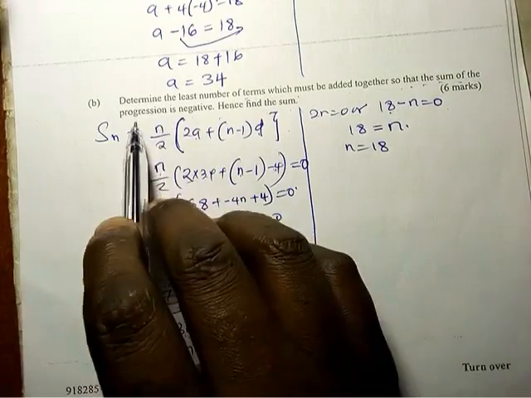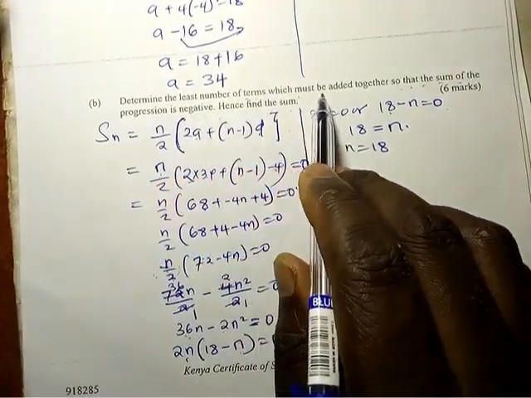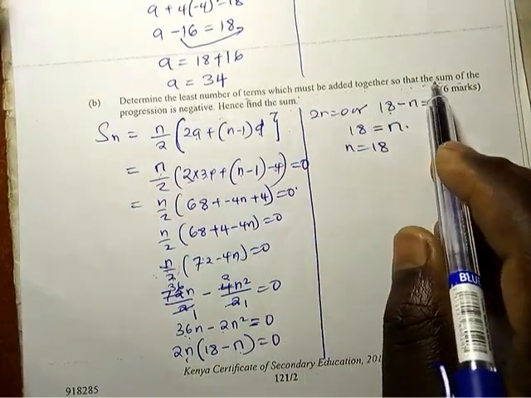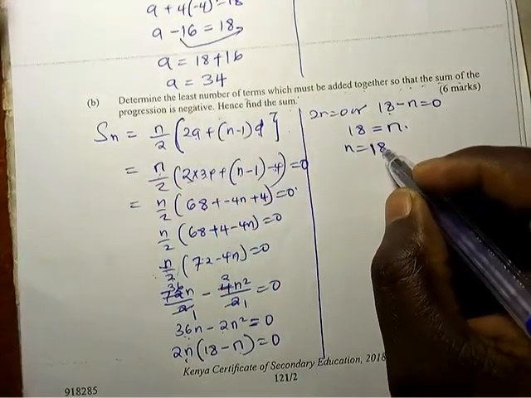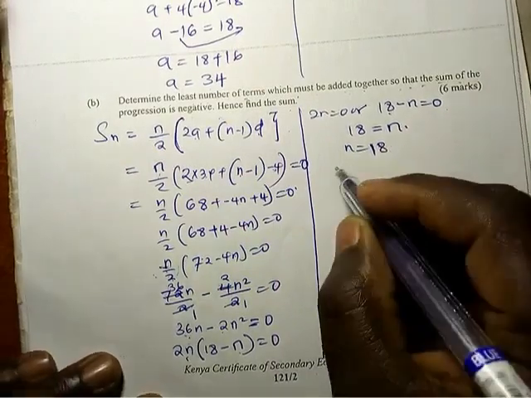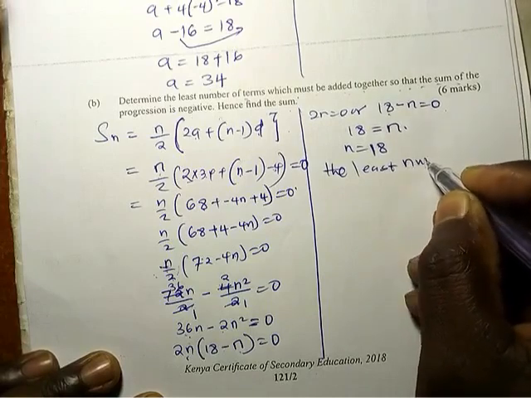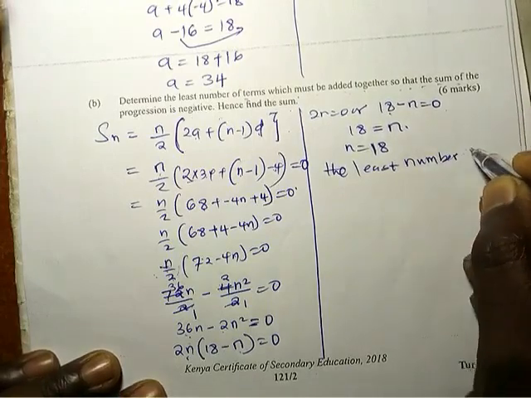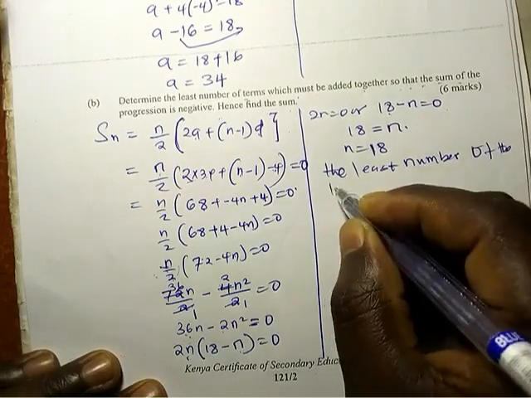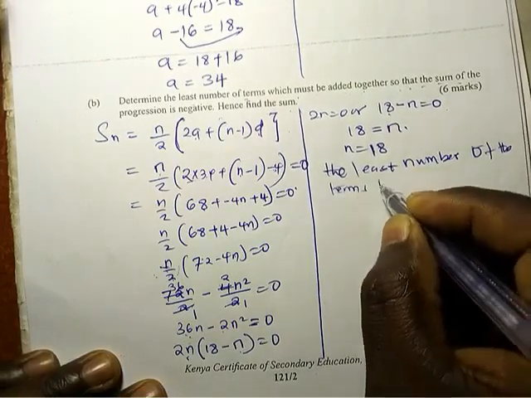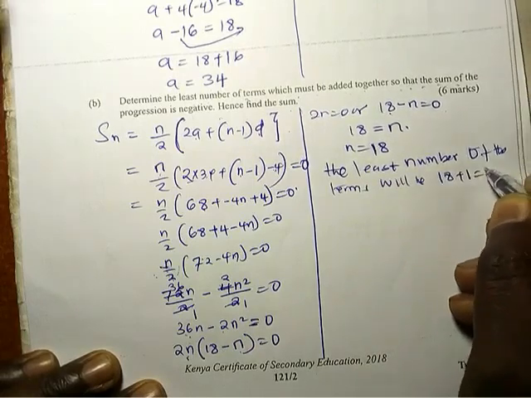The question was to determine the least number of terms that must be added together so that the sum is negative. So 18 is the value of n. So the least number of terms will be 18 plus 1, which is equal to 19.